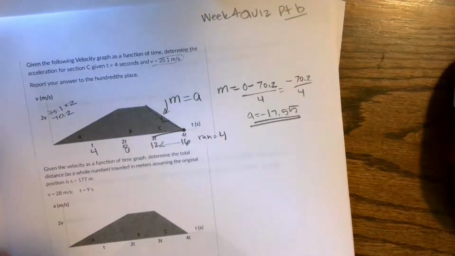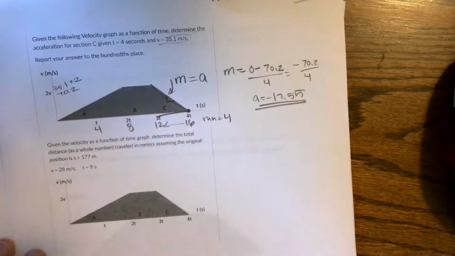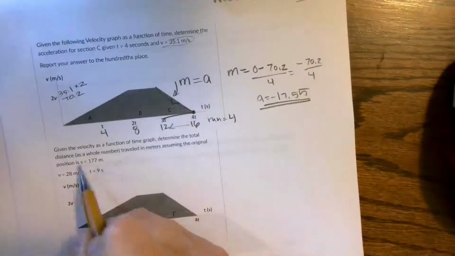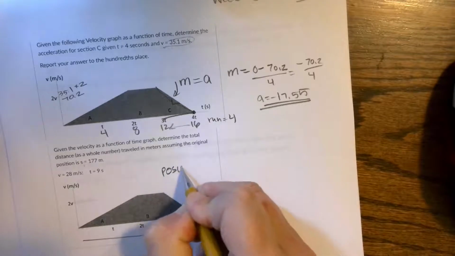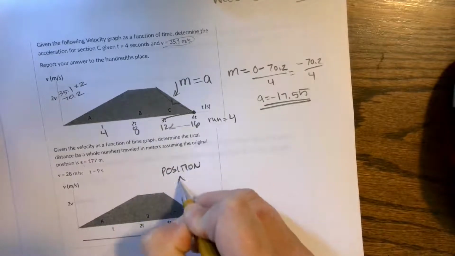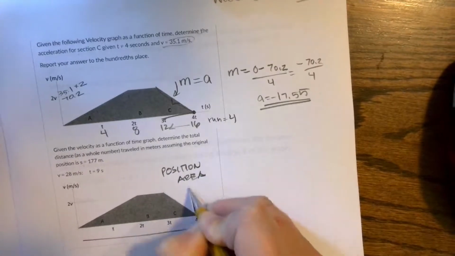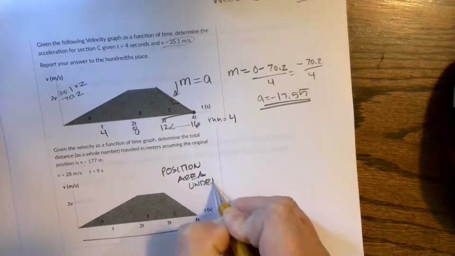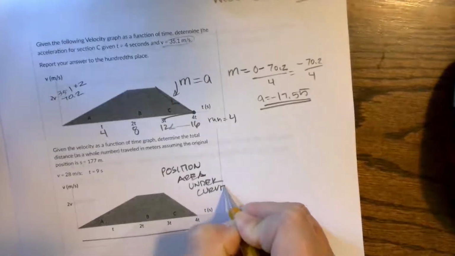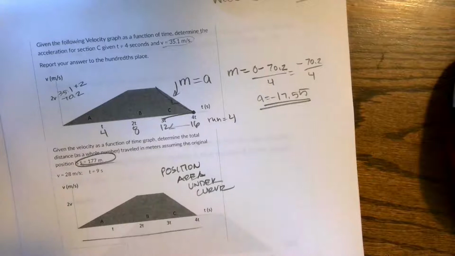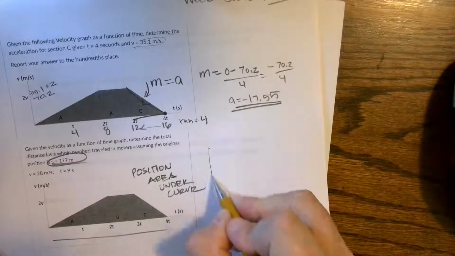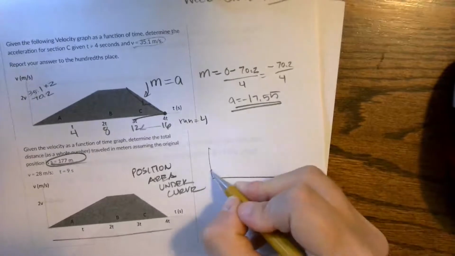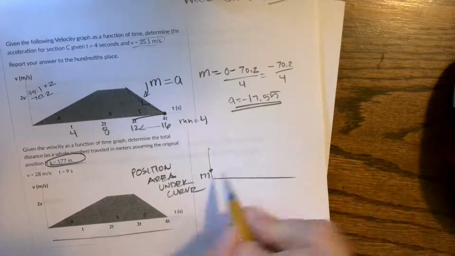Given the velocity as a function of time, determine the total distance if the original position is at 177. So again, position is area under the curve, but I actually am starting at 177. So if I were to find the area of the curve, then my position is starting here at 177.